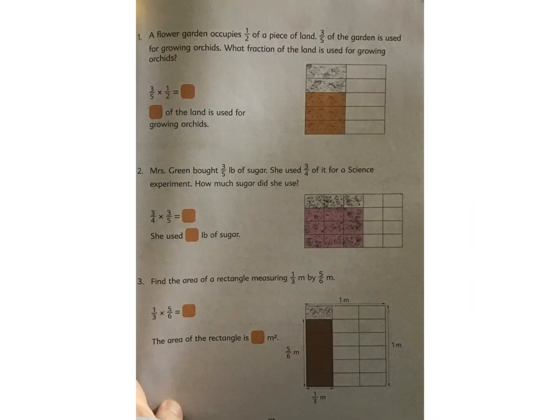All right, let's look at number 1. A flower garden occupies 1/2 of a piece of land. So out of a piece of land, half. 3/5 of the garden is used for growing orchids. So just in the half, we have to break it into 5 pieces. 1, 2, 3, 4, 5.